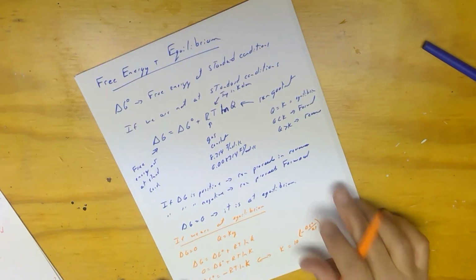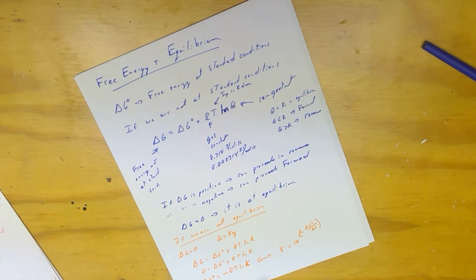Now, if we look at this equation, let's write this down. If K is greater than 1, what does that make delta G?